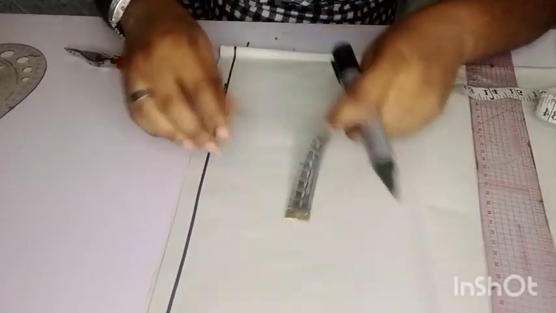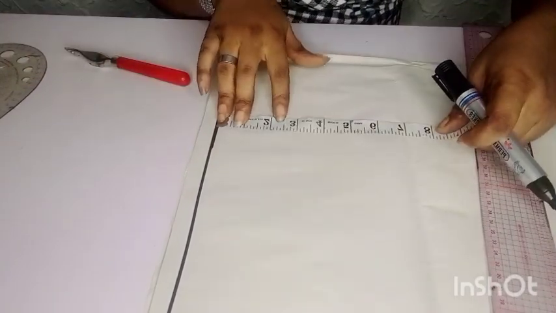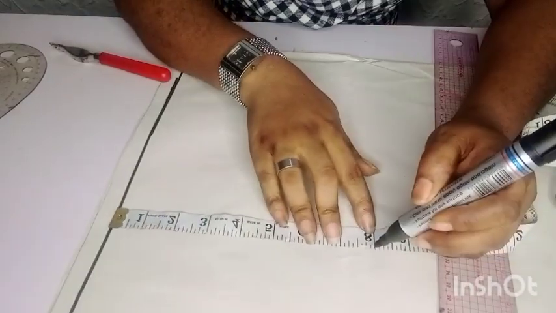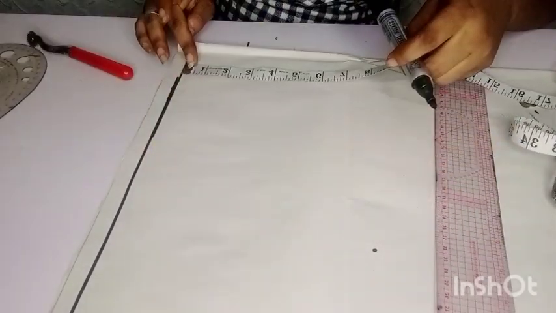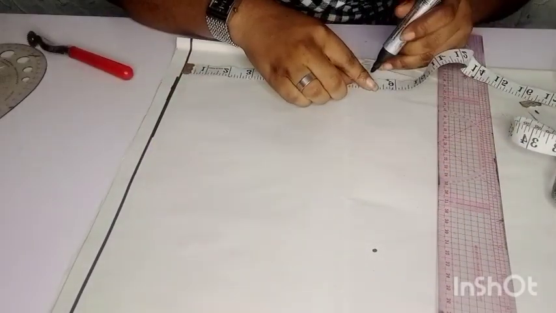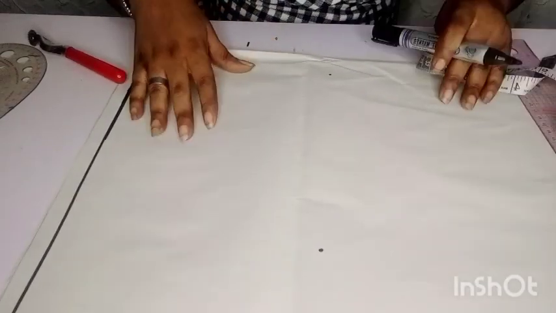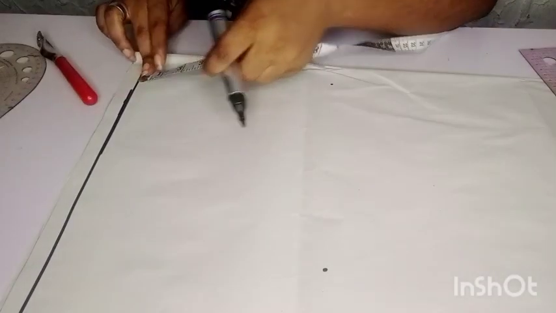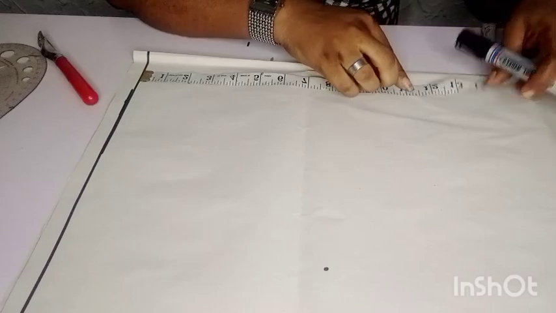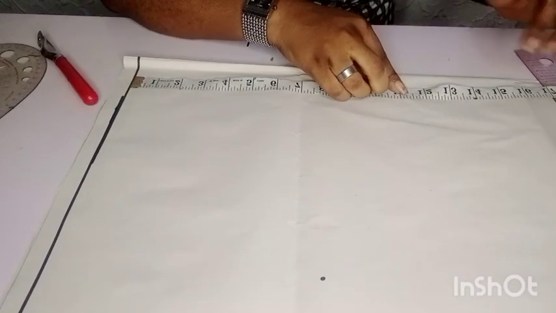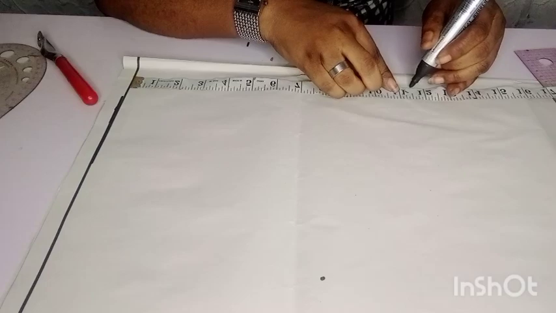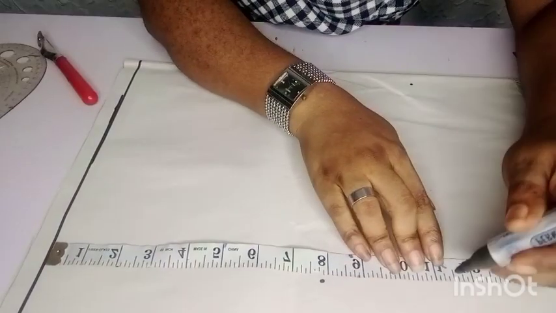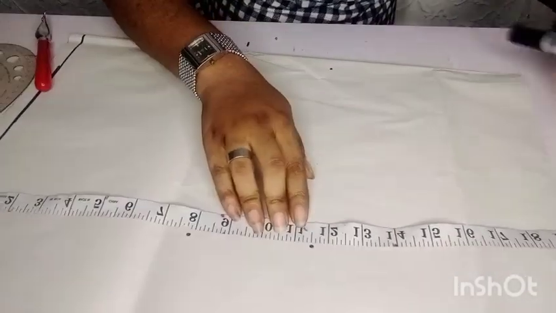So we are going to measure our bust line, upper chest, which is also the armhole area. Darts. And then our bust points, I said it was 11 inches. Now I'm going to come down by 0.5. I'm going to add 0.5 to it. So we are not using 11, we are using 11.5 instead of 11. That is for the bust point.